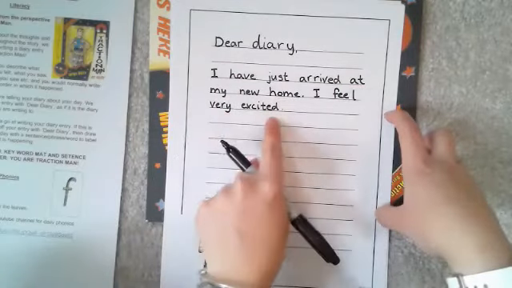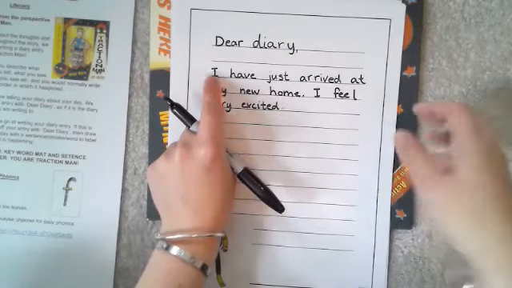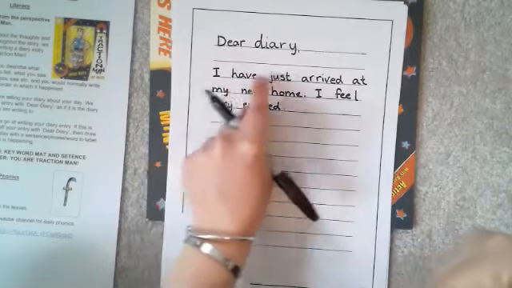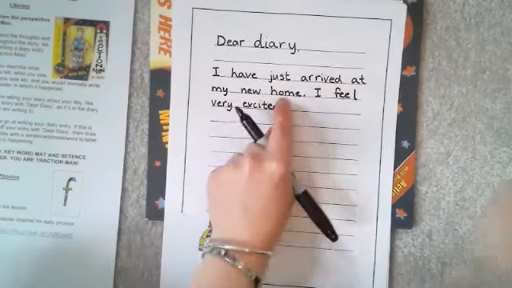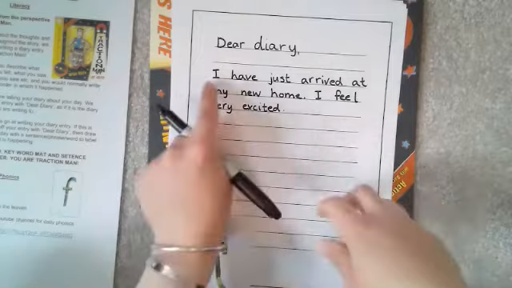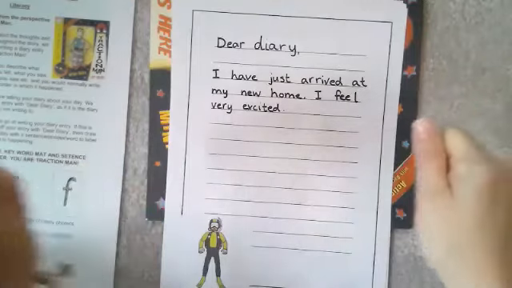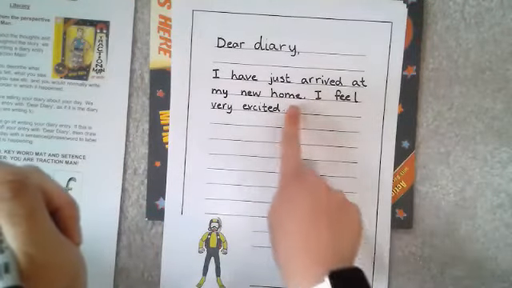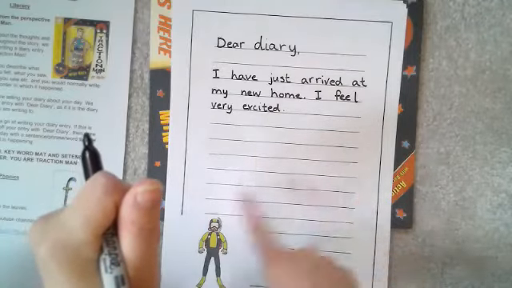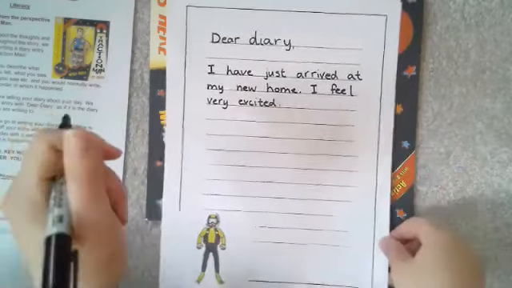I feel very excited. Now notice I've used I here because I am pretending to be Traction Man. And if Traction Man was writing a diary, he would write, I have just arrived at my new home. I haven't written Miss Sutton has just arrived at her new home. And I haven't written I and then said what I've actually been doing. I've said what Traction Man would be doing, okay? So, dear diary, I have just arrived at my new home. I feel very excited. Then I would carry on talking about all the stuff that I've done today, how I felt, who I saw, what happened, okay?